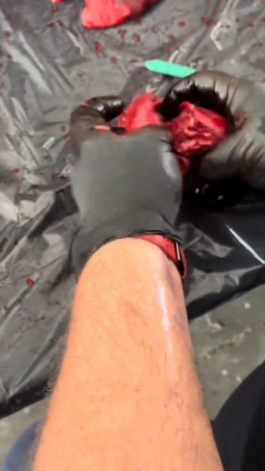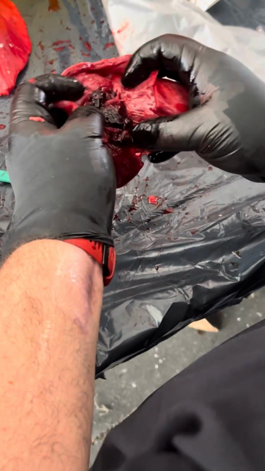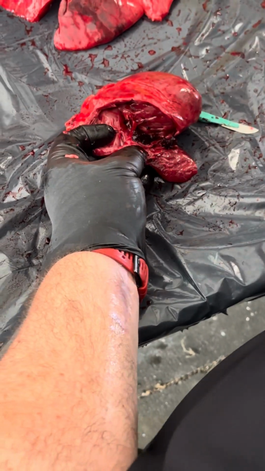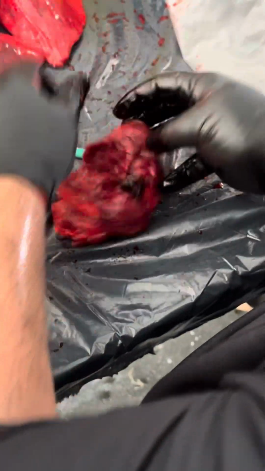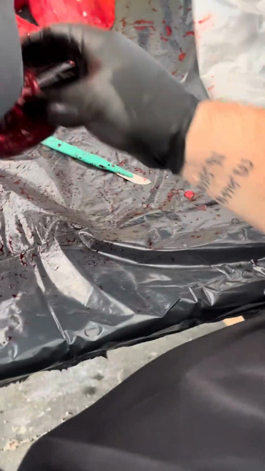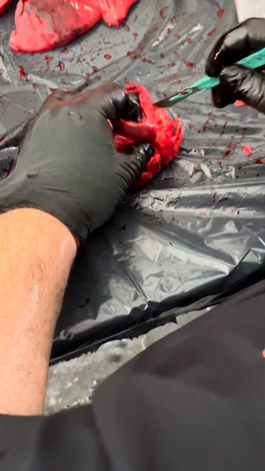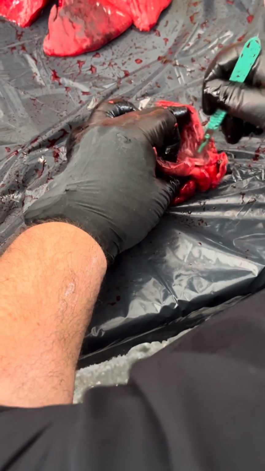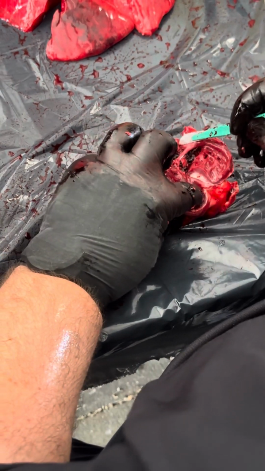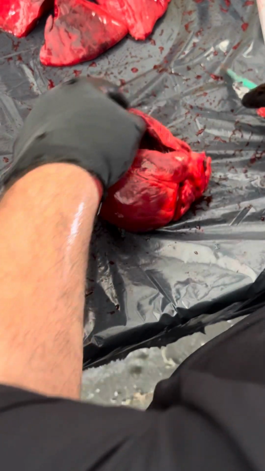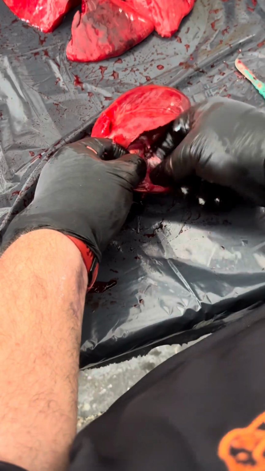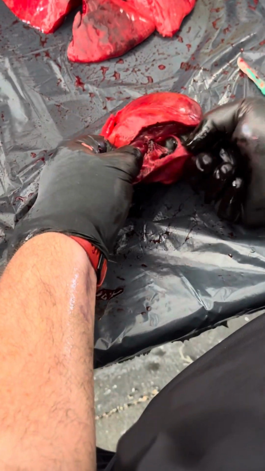On the inside, what you have is you have these papillary muscles. All these muscles down here on the bottom. There's some big old clots in there. All these papillary muscles down here on the bottom hold your chordae tendineae. All of these things that are holding up here. All of this stuff that's holding up is your chordae tendineae. These chordae tendineae are actually holding these valves. So this is your tricuspid valve.